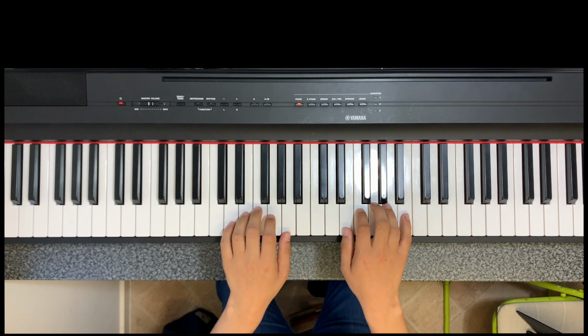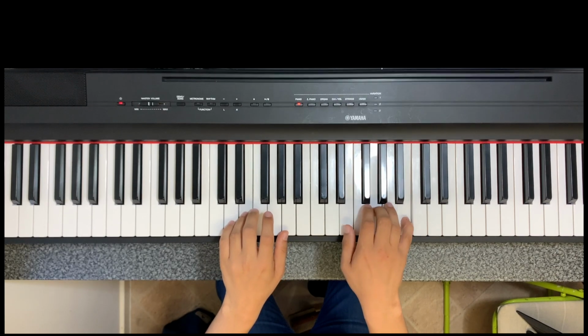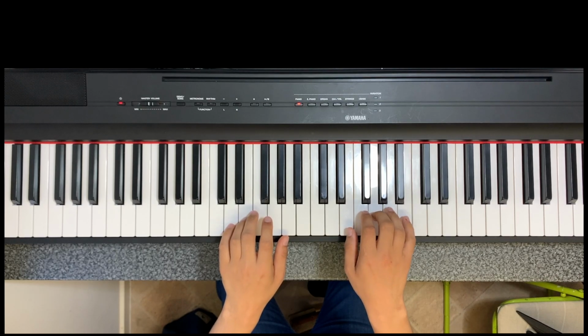Notice that some of the notes in the right hand come between the first and the second count. So take the second bar, which I just played. 1, 2, 3. So it comes halfway between the first and the second count.